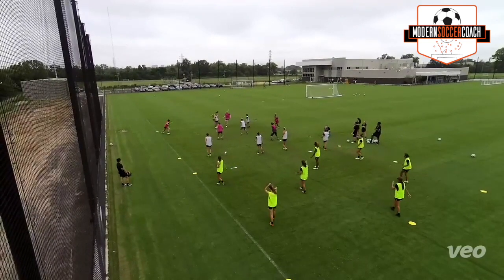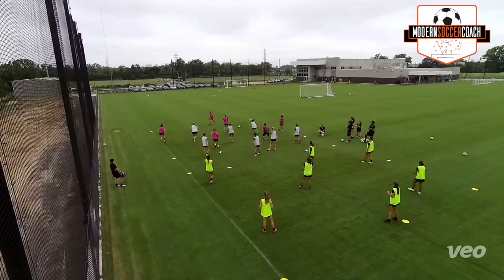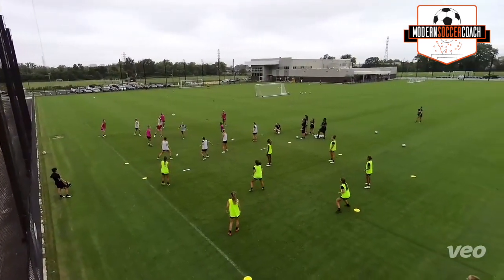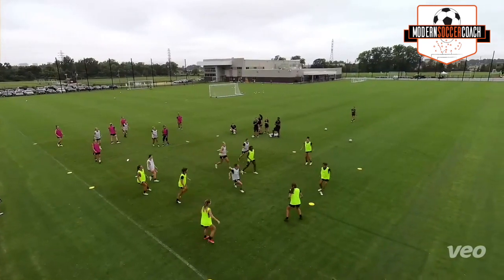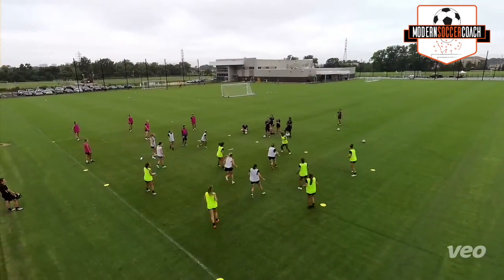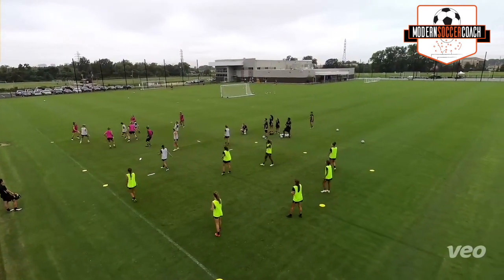But you can also organise, you can have a back 4 in this, you can have a back 3 and 2 wide players and someone underneath it. So you can create certain scenarios within this. It's just what you want to bring out of it that day or that training session.